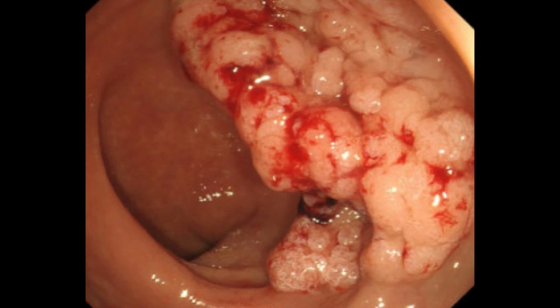So sometimes it's hard to feel when you go in and you're trying to feel through the bowel to see where the villous adenoma is, and it's not real obvious. So these are the benign conditions that you may have.